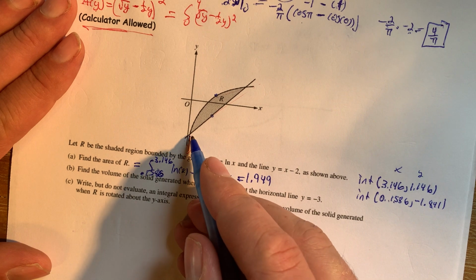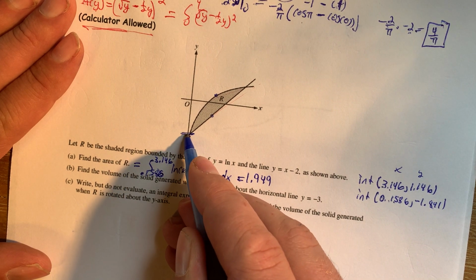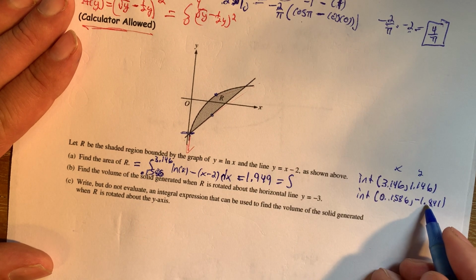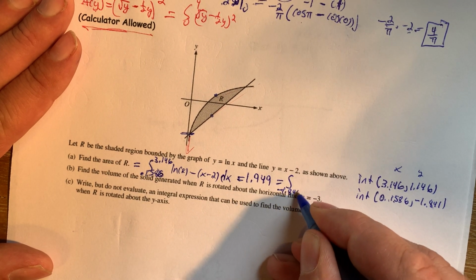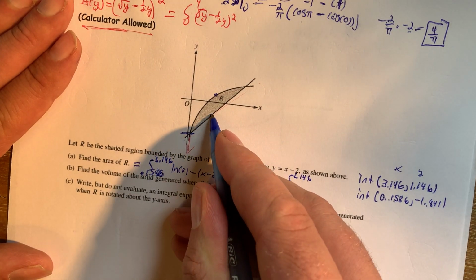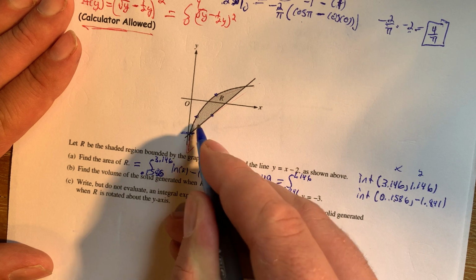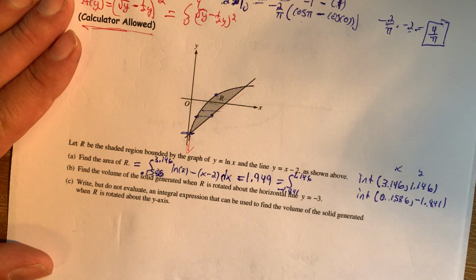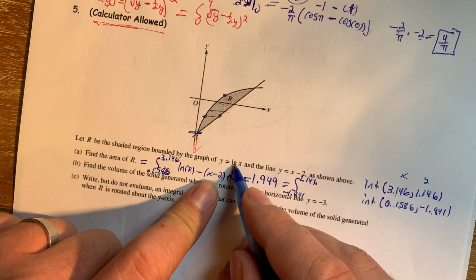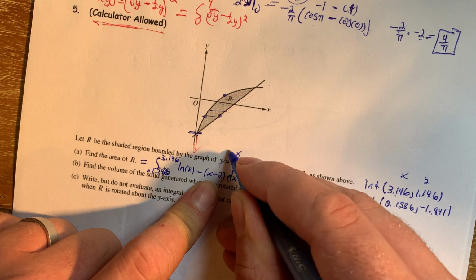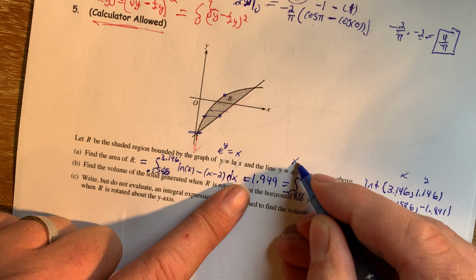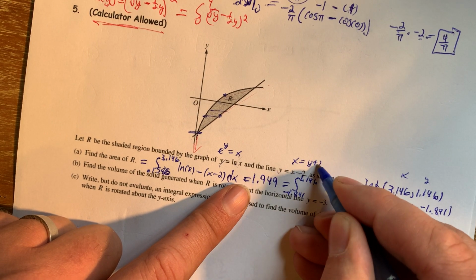Notice we actually could have done the integral going up the y-axis. This is also equal to the integral from the bottom y, -1.841, to the top y, 1.146, of the x on the right minus the x on the left. For that, I would have needed to solve for x. So I would do e to the power of both sides. So x equals e to the y, since e to the natural log of x would cancel out, and here I would need to add 2. So x equals y plus 2.